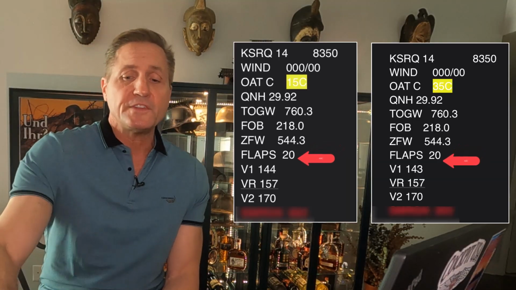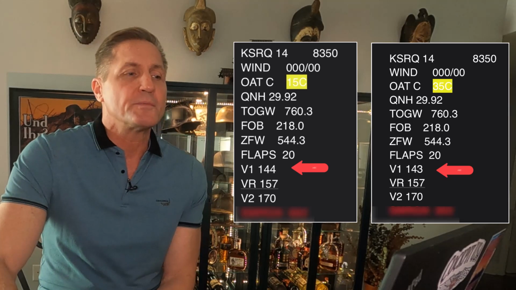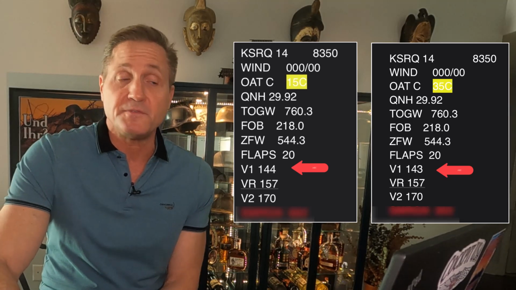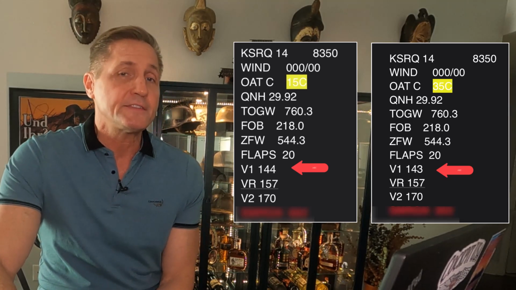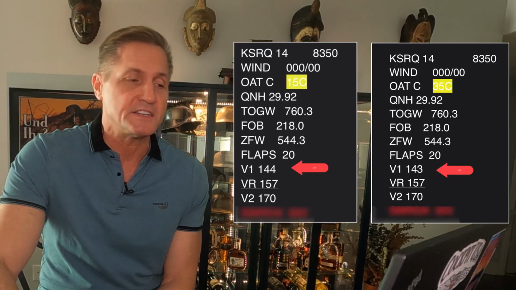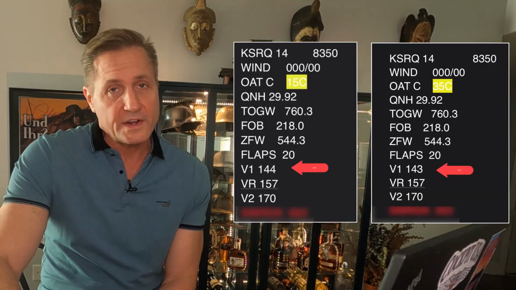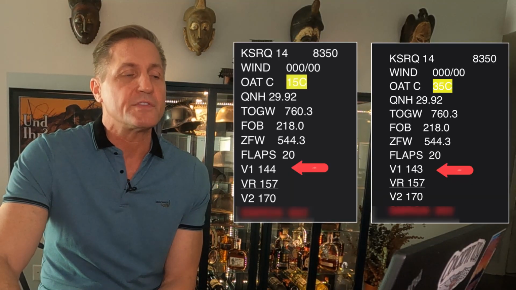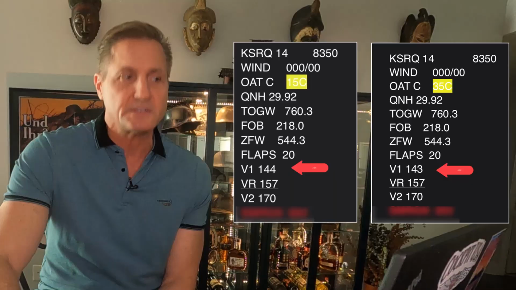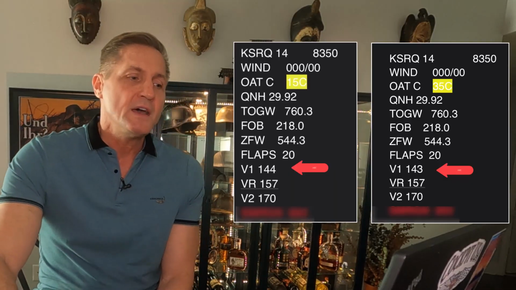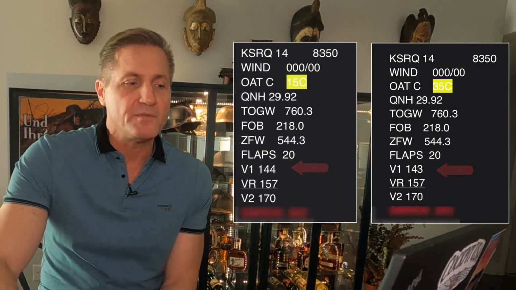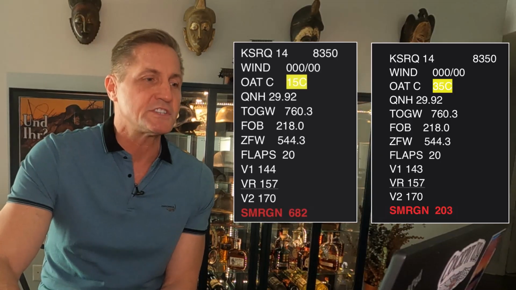Now, you can already start to see here that there are some performance differences. We discussed V1, right? The highest speed at which you can perform a rejected takeoff. You can see that the V1 for the 15 is 144, and for the 35 degree one, it is a 143. But, all right, let's unveil those smurgeon or stop margins.